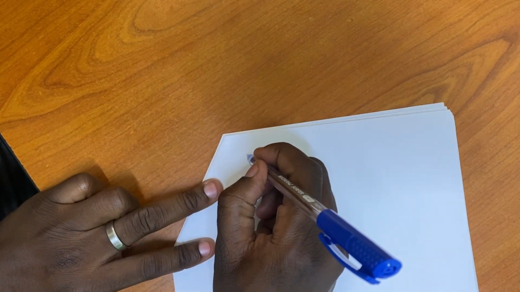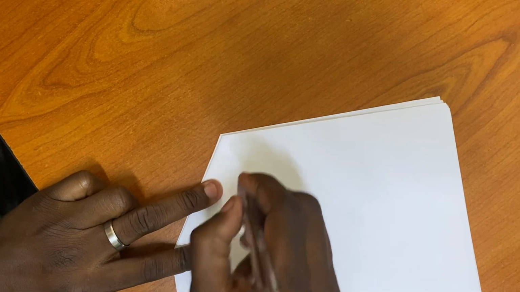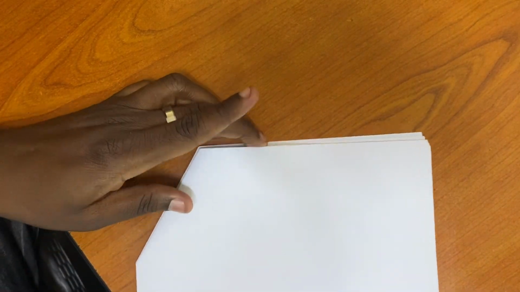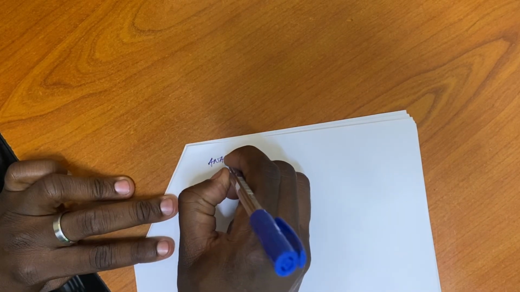So what we are going to do is anatomy, how we see it on the word. That is how we write.